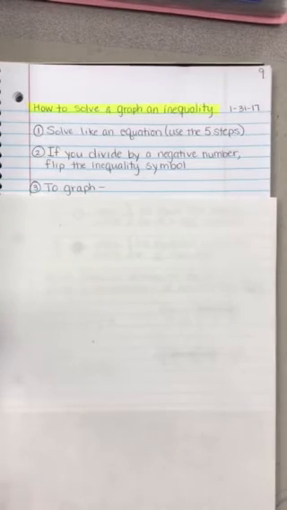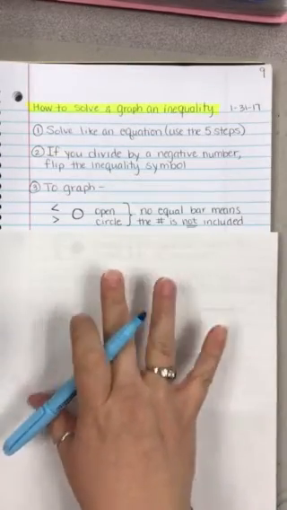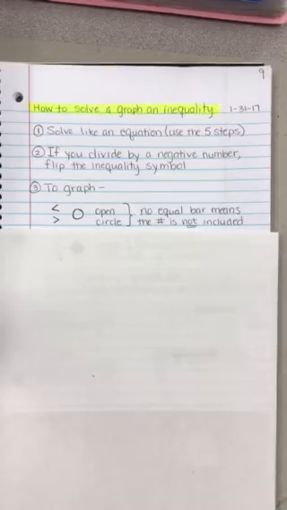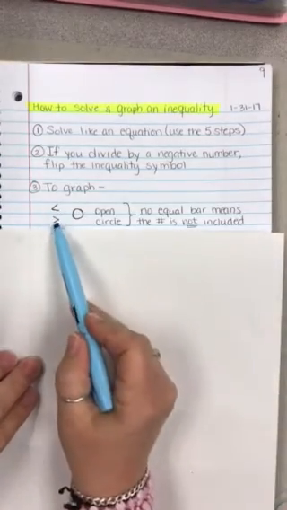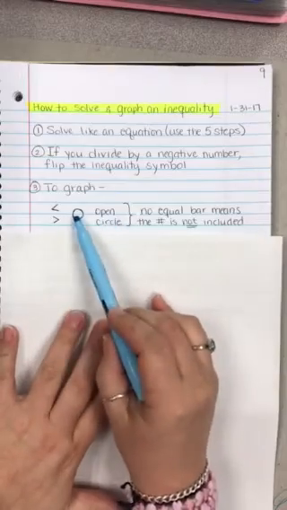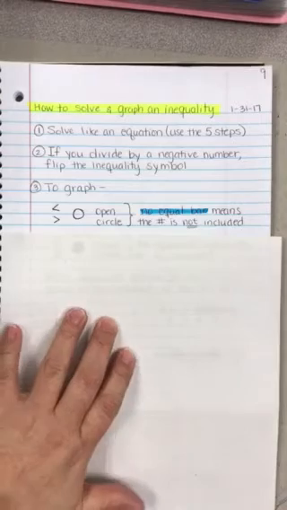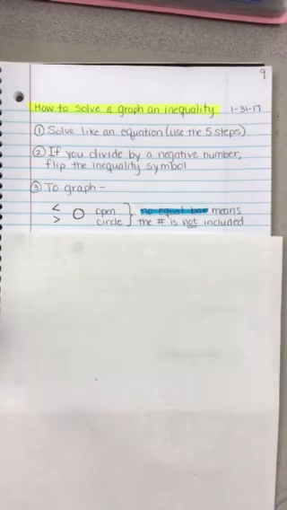Graphing again consists of 2 parts, a circle and an arrow. The circle depends on whether or not you have the equal bar. If you have a less than or greater than symbol, that is going to get what's called an open circle. Looks like this. And that is because there is no equal bar. If you do not have an equal bar, that means that the number is not included in the solution.